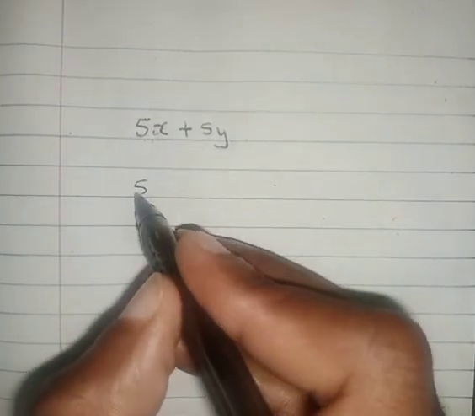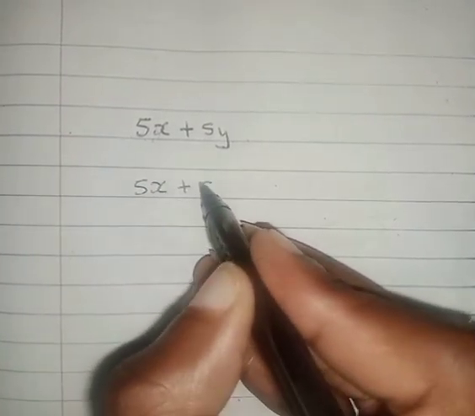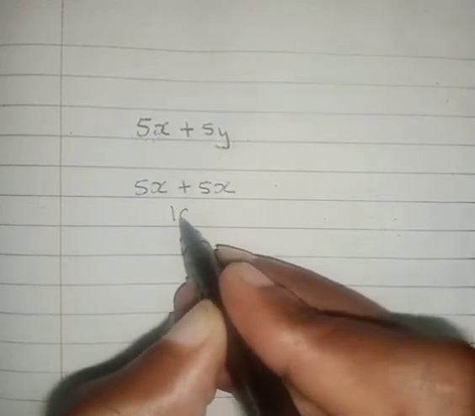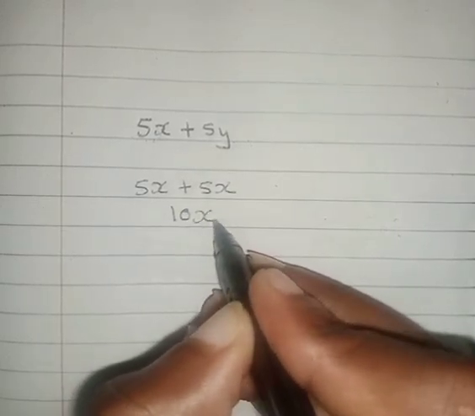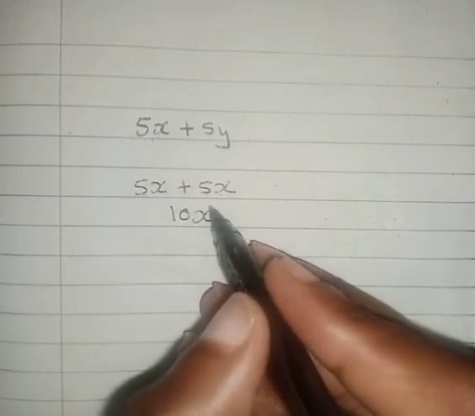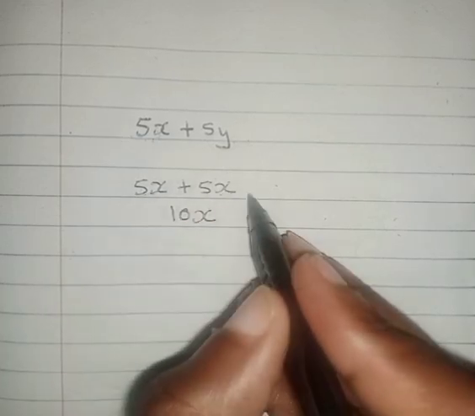But this question makes sense when we say 5 tomatoes plus 5 tomatoes. Surely we get 10 tomatoes. These are all tomatoes, so they can be added and they can be subtracted. These are called like terms.